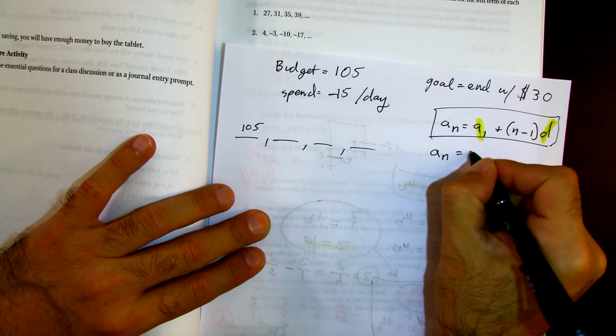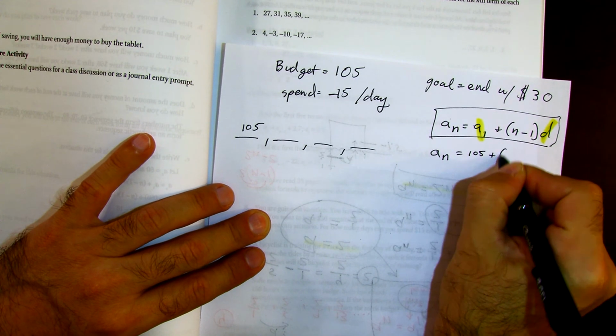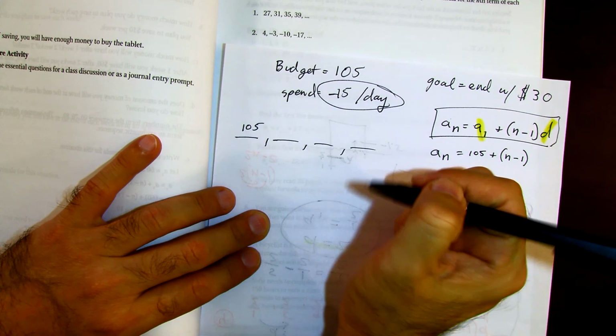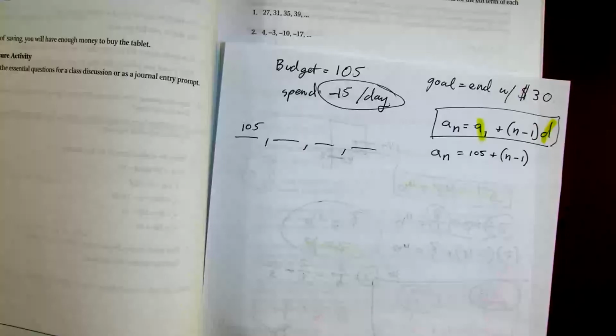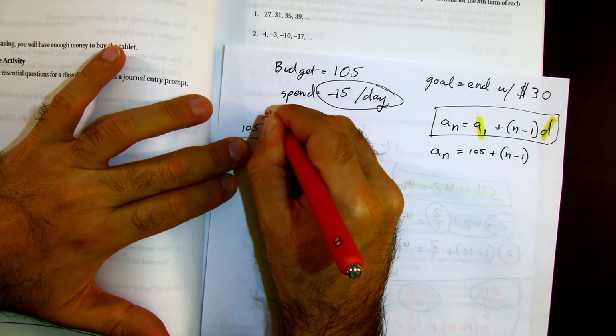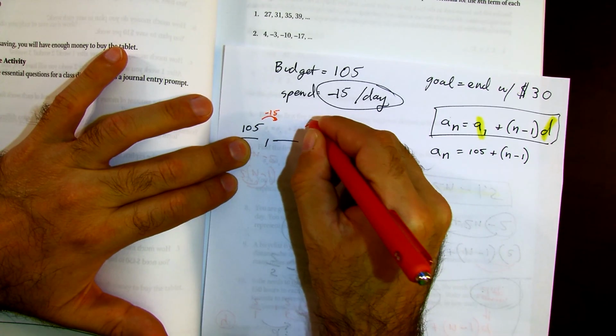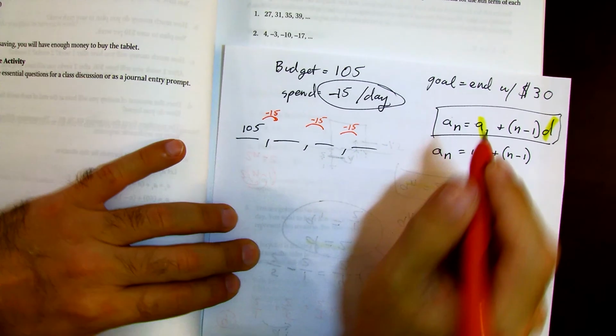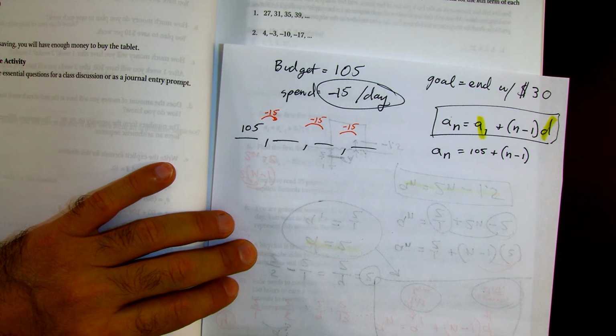So I know I started with $105. What is our common difference? Every day, I'm spending $15. I'm going to subtract $15 from my budget every day because that's how much I spend. And by the end, we're going to see that eventually we would spend all our money.